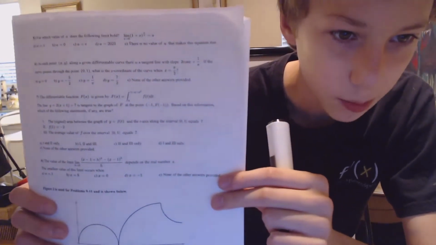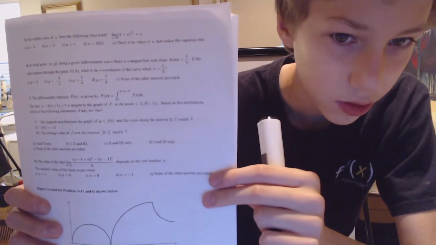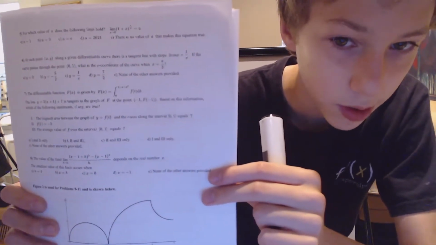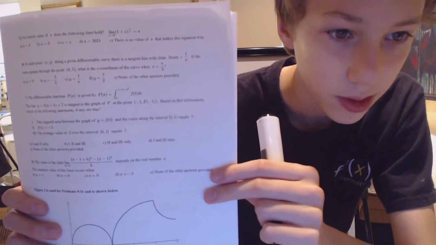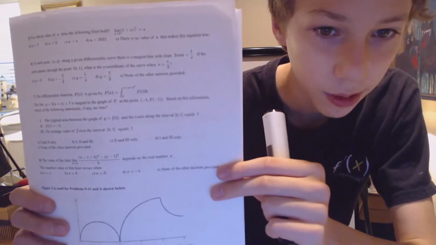So at each point (x, y) along a differentiable curve, there's a tangent line with slope 2 cosine of x plus 1 over pi. If the curve passes through the point (0, 1), what is the y-coordinate of the curve when x equals pi over 2?